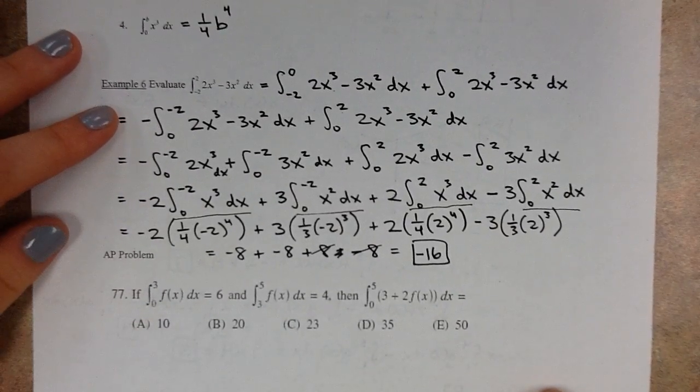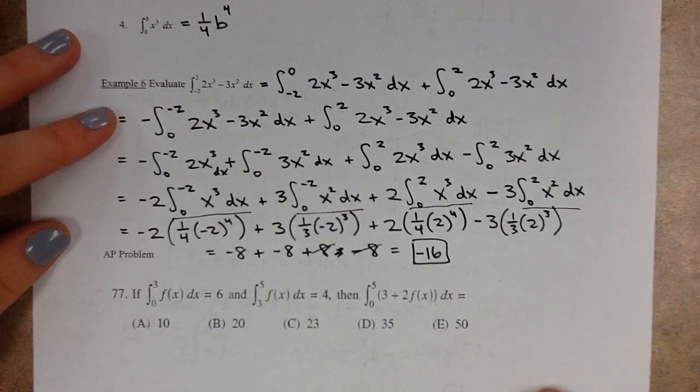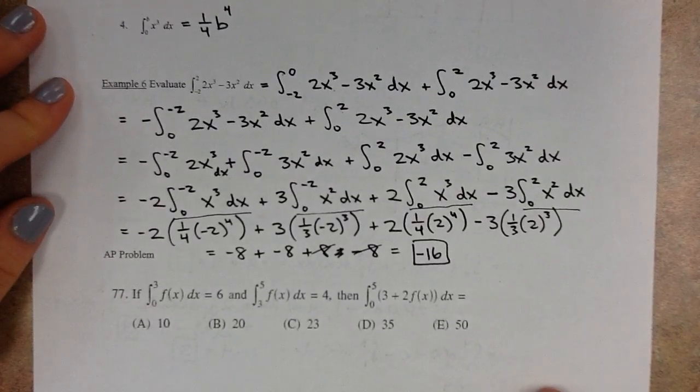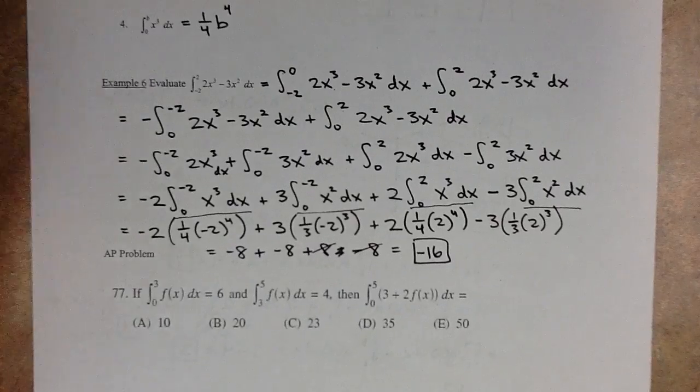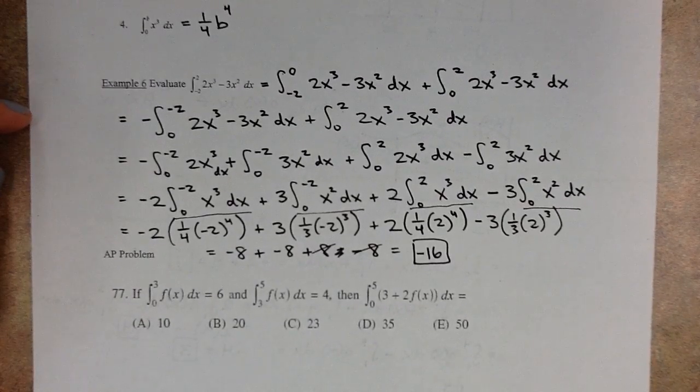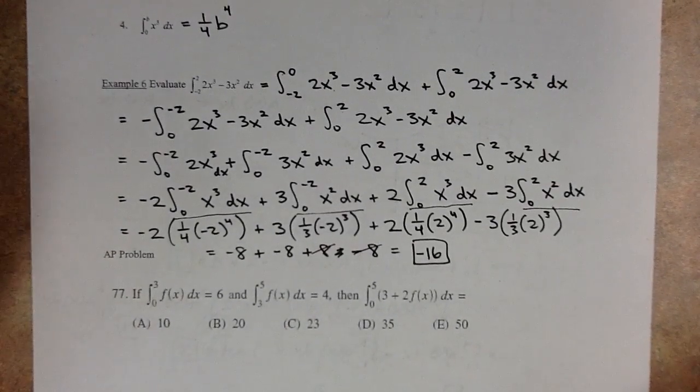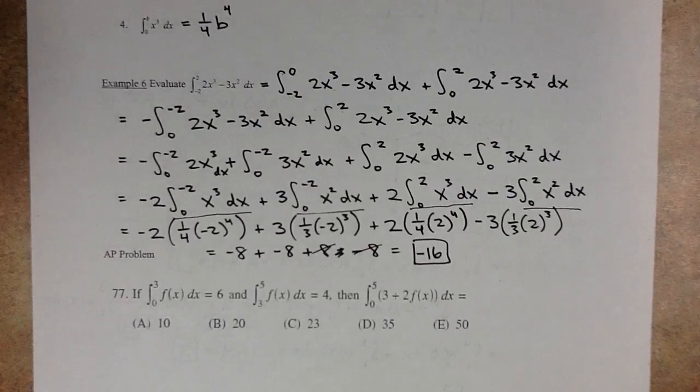Now, of course, in the future, we will have a much shortened way of doing this, but you know we have to do the long way first. Don't hate me for that. All right, so we've got this one AP problem down here. We're going to practice that together just so you can see how the properties of definite integrals will pop up on the AP test. But in our future, we are starting to look at the quicker way to do these formulas. All right, so that will be our next lesson.